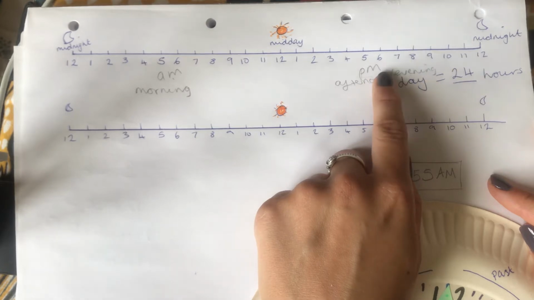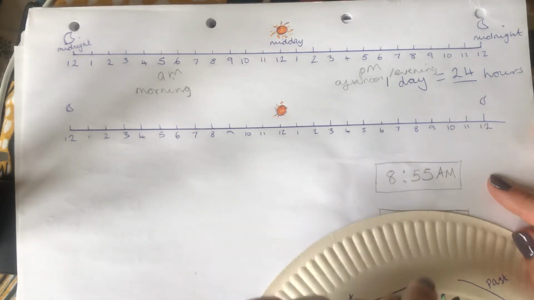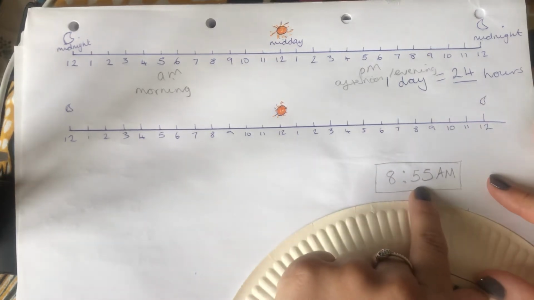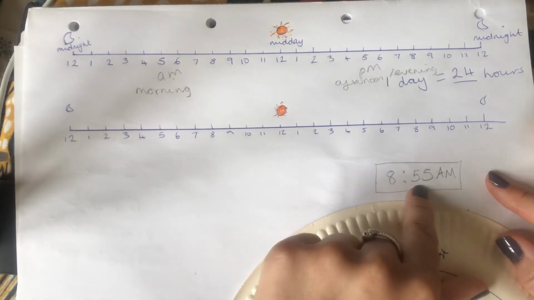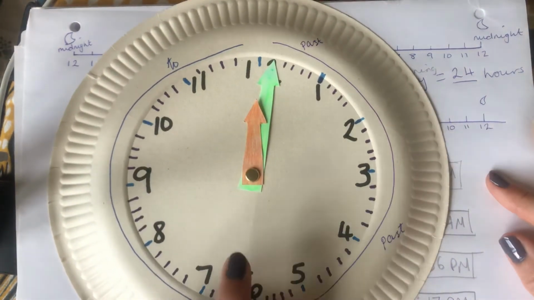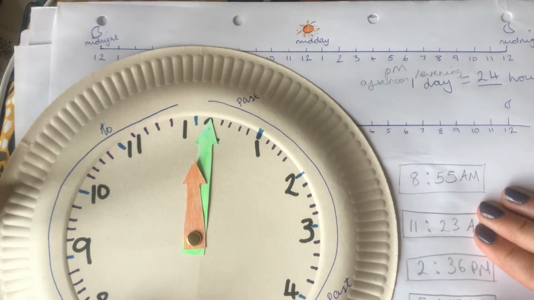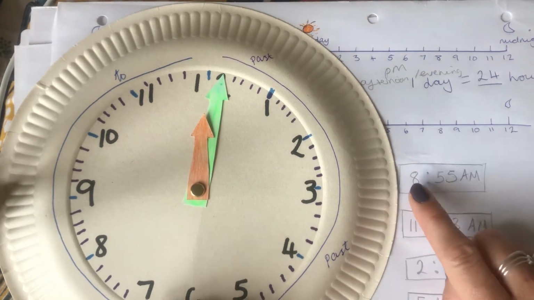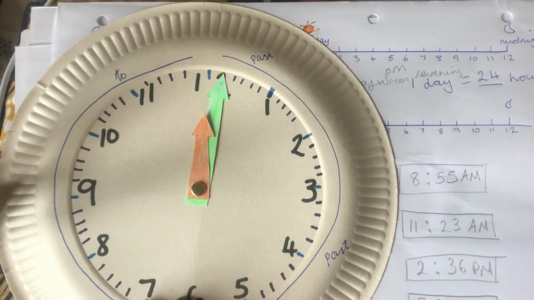Now this is going to be important today because we're going to be looking at digital clocks, as well as our analogue clocks like this. So if I had this time showing on my digital clock when I woke up in the morning, 8:55 a.m., and I thought, oh, it's breakfast time, I'm a bit hungry now, what would it show on here? I'm going to let you think about that for a few seconds. Your digital clock will say 8:55, but if you were saying it, you would likely say 5 to 9, wouldn't you?